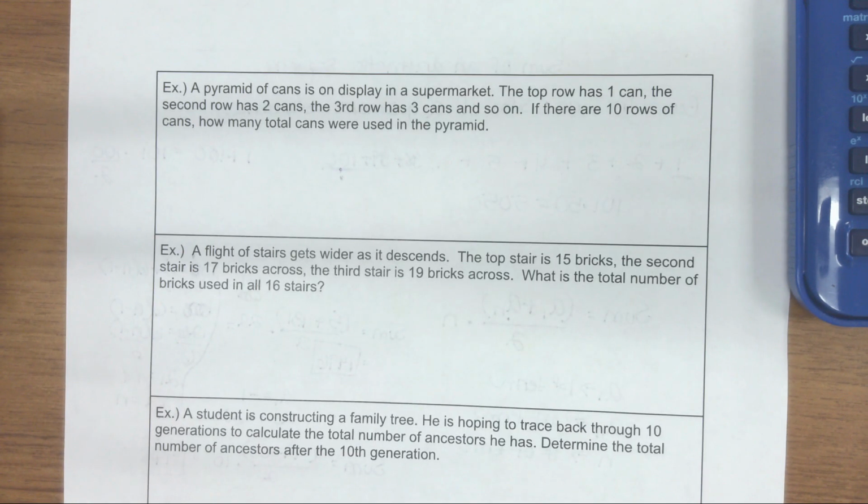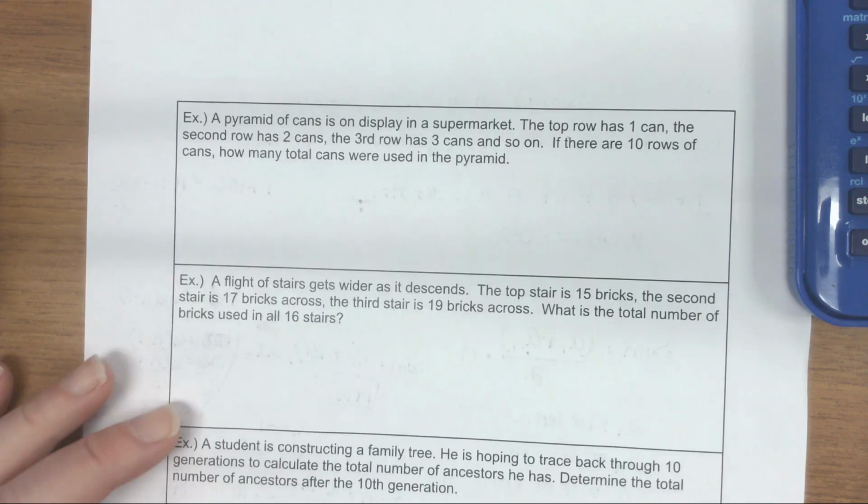Let's go back to, we'll just do one of these, and we're going to do an arithmetic one. So I'm going to take a look at the top. We have a pyramid of cans on display in a supermarket. This might be outdated. I don't know if they still do this anymore. And they like have display tables that sometimes, they don't always have cans, but the top row has 1 can, the second row has 2 cans, the third row has 3 cans, and so on. Okay. So this is my sequence here.